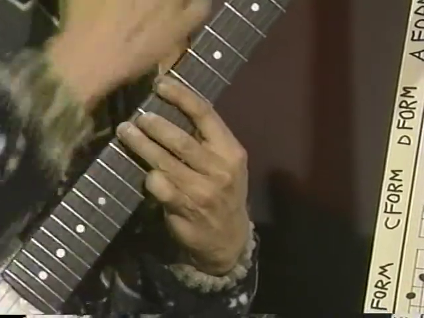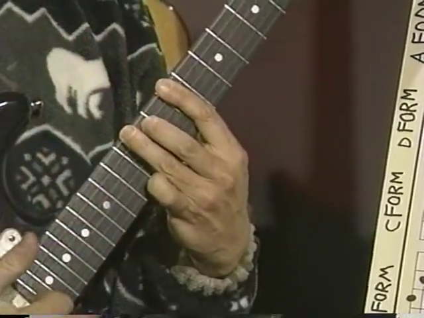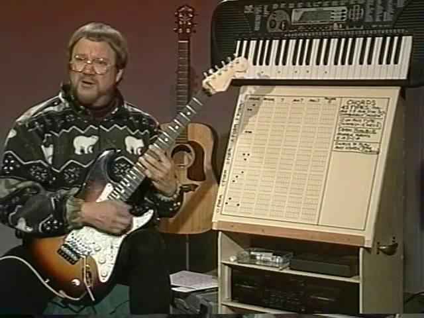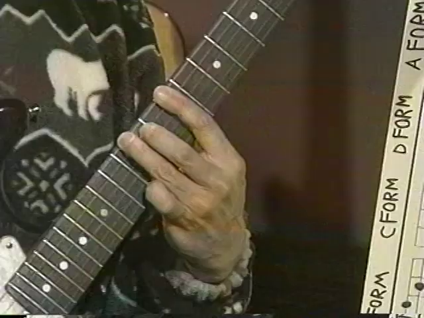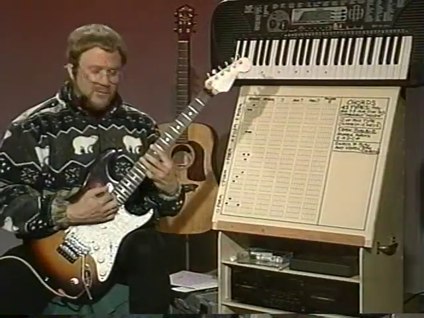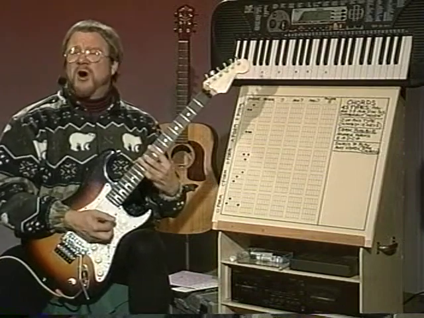Here's an E major chord. I'm way up the neck this time, aren't I? This is an E major chord being played in the G form. Let's listen to all 5 of them.